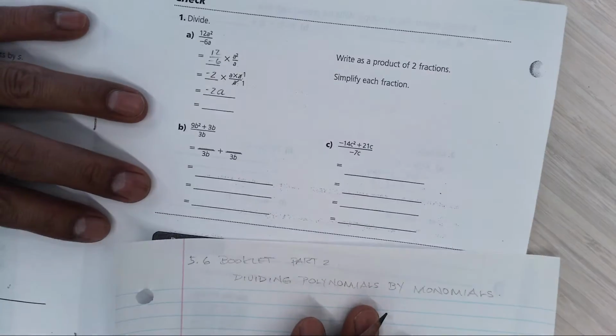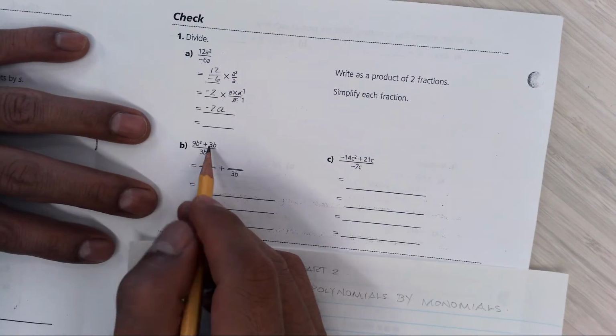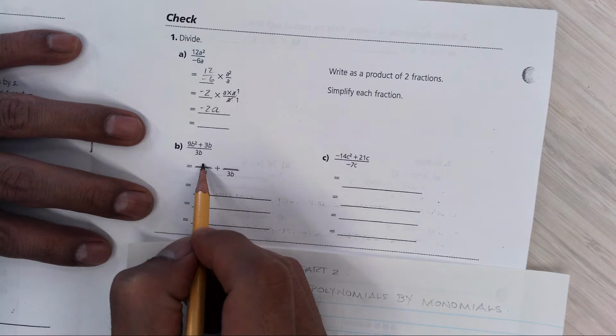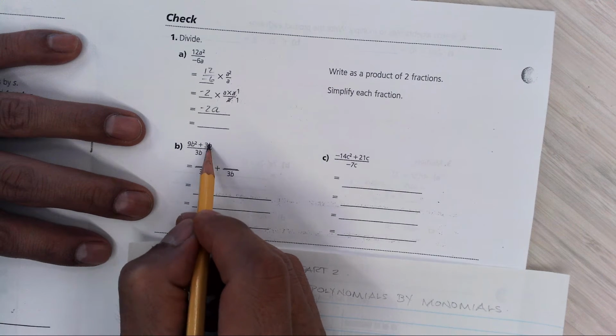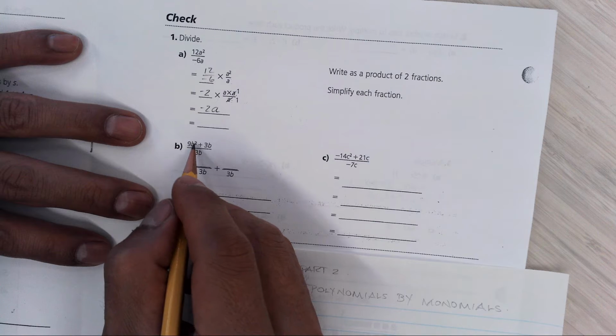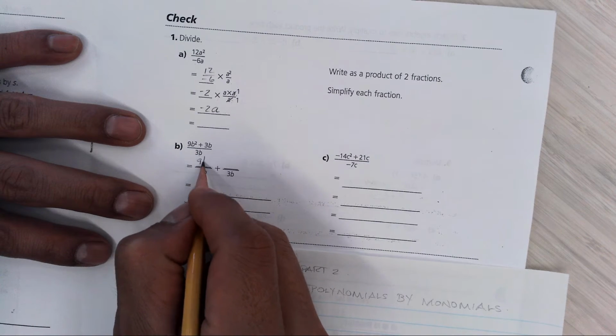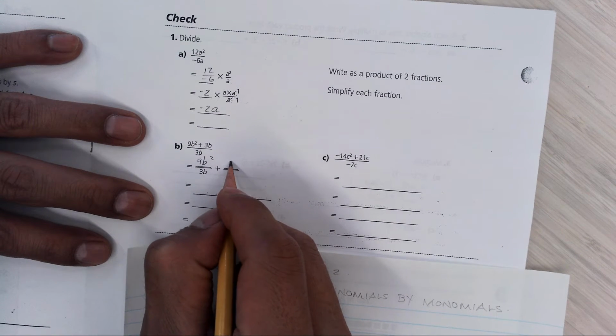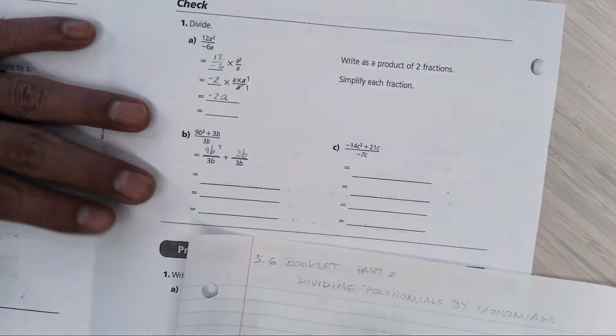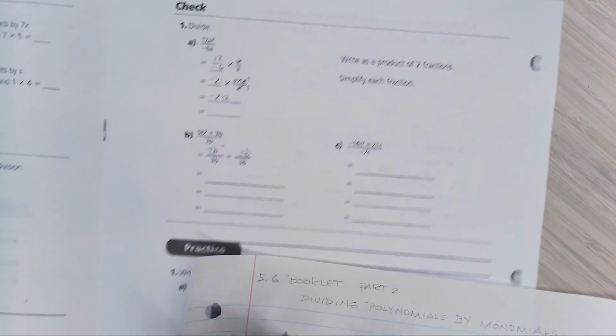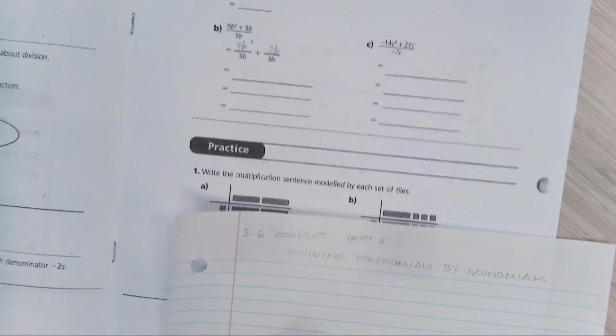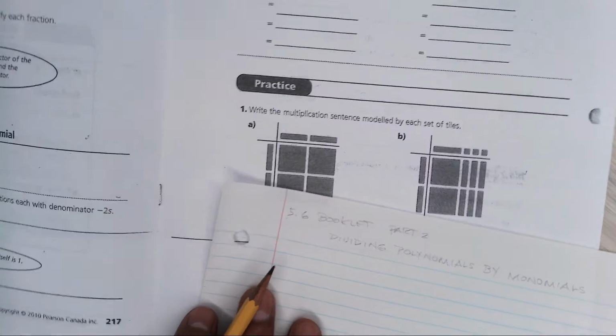So in this one, you're actually taking this 9b squared and dividing it by this 3b, and this 3b is being divided by this 3b. So you're going to have two divisions here. So this one is 9b squared divided by 3b, and this one is 3b divided by 3b. Okay? So hopefully you could finish that one on your own. But okay, let's go ahead and look back and see if we can do these examples.